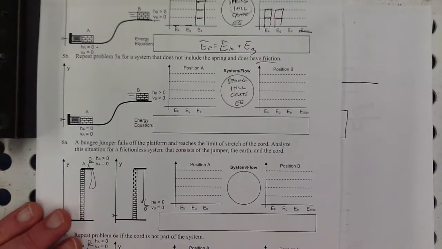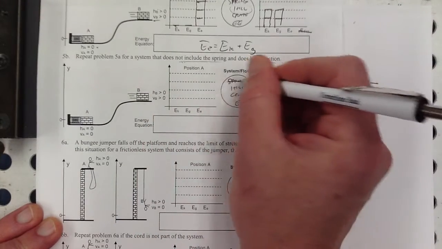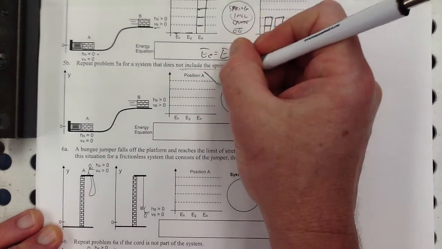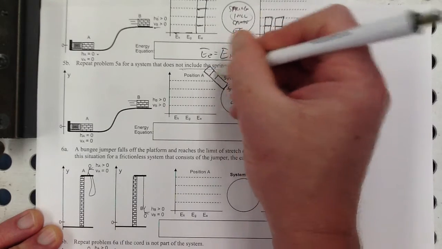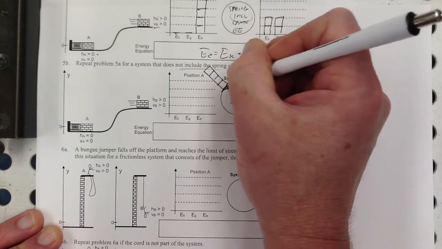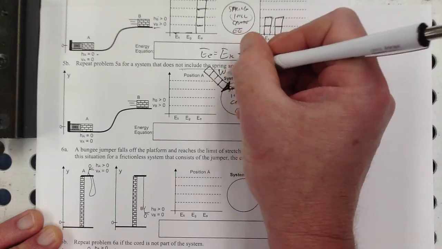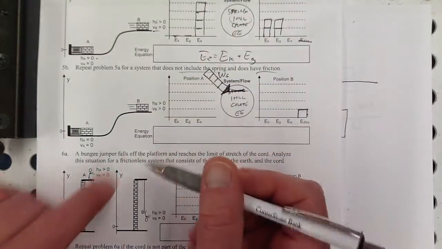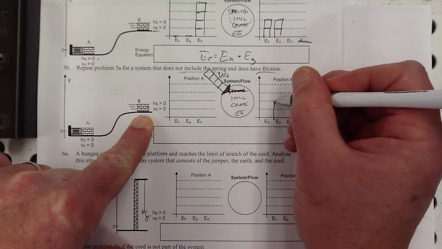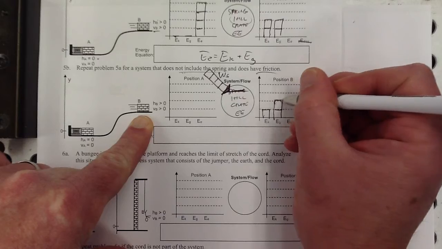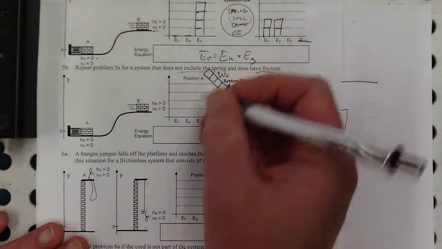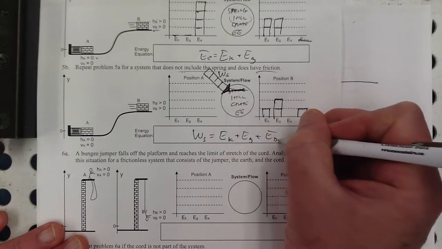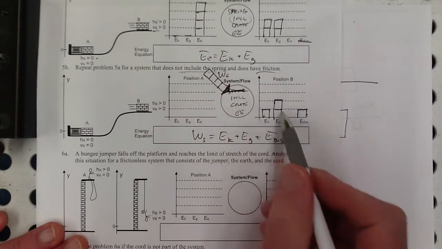Repeat 5A, but the system does not include the spring, and it does have friction. So that means instead of EE here, we're going to have the energy coming in, work done by the spring from outside of the system, because we put the spring outside of the system. And here, some energy was dissipated. Now here, if you want to respect the fact that it's made it to the same height, that means it would have the same amount of EG, but not as much EK. That would have to come from there. So it's going to look like that. These 4 equals some of those.